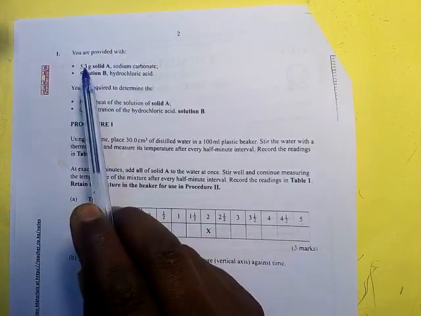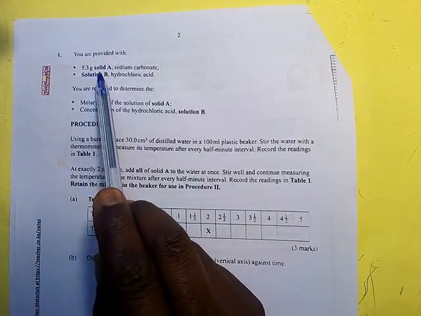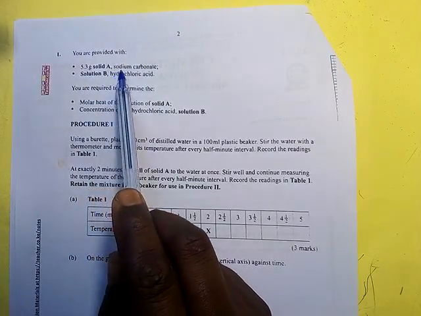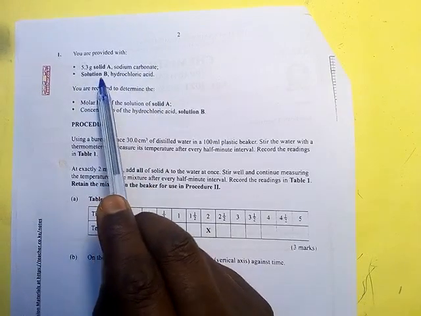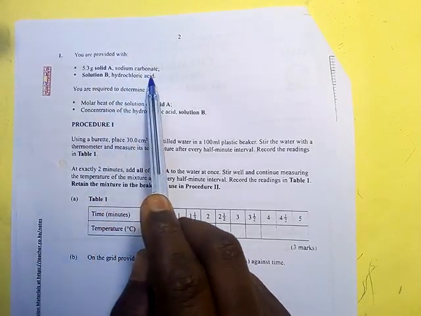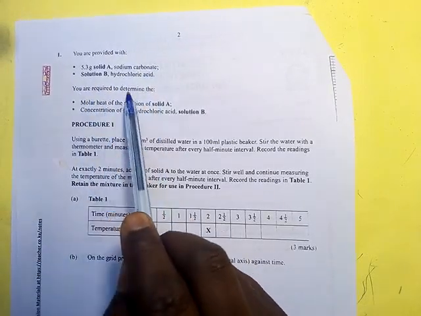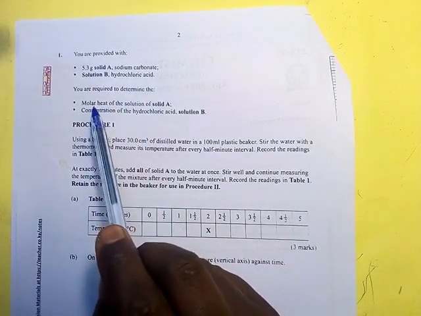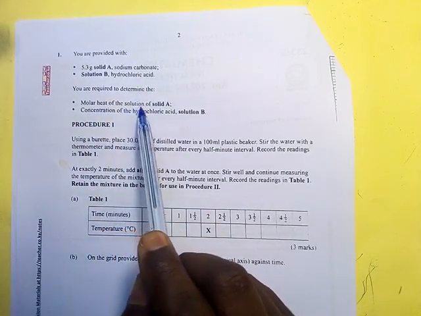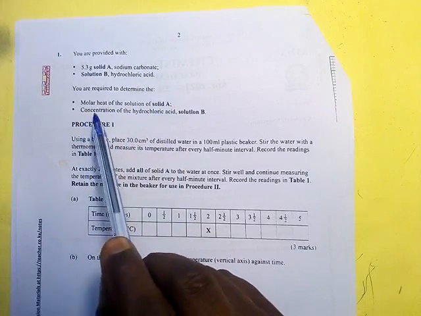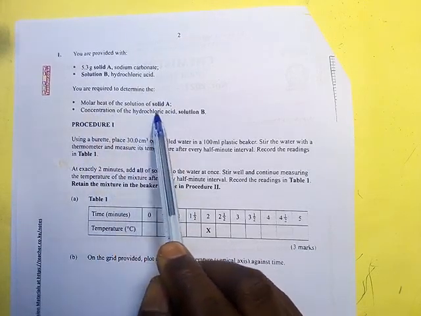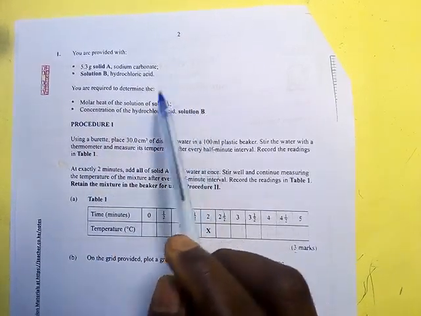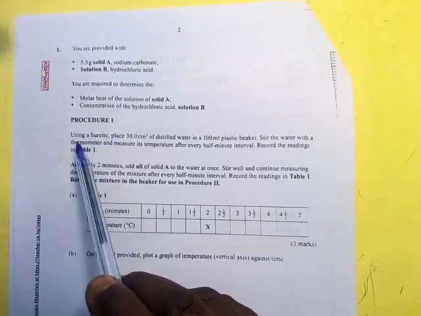You are provided with 5.3 grams solid A, sodium carbonate, solution B, hydrochloric acid. You are required to determine the molar heat of solution of solid A, and the concentration of the hydrochloric acid, solution B. Procedure 1.